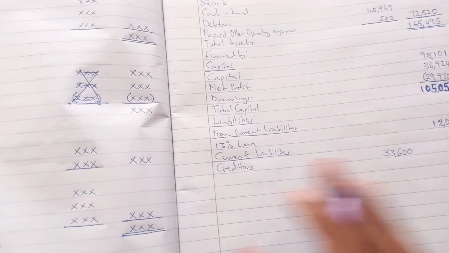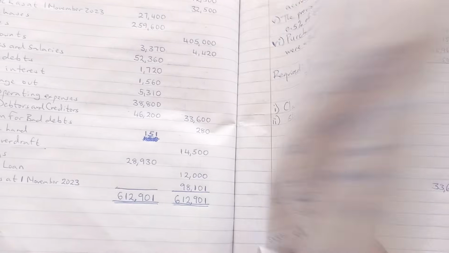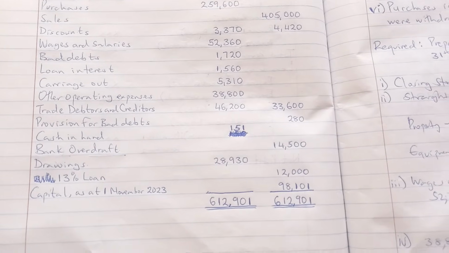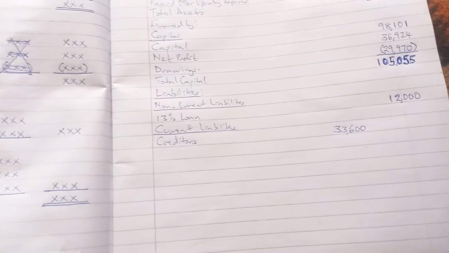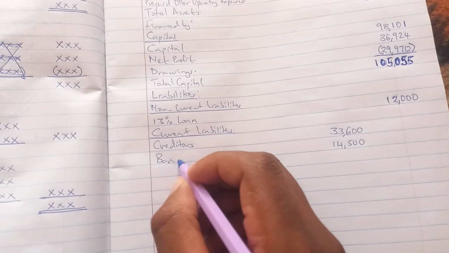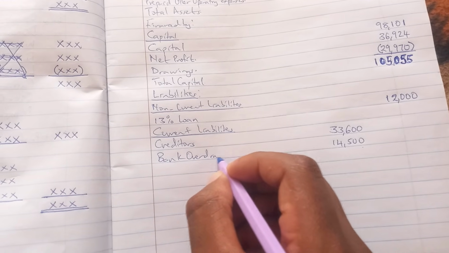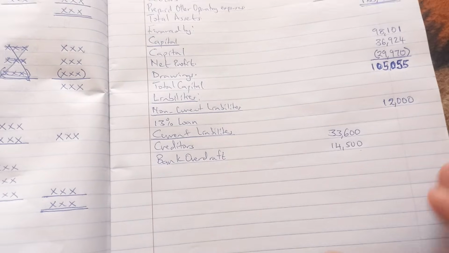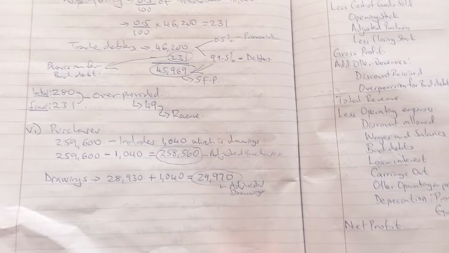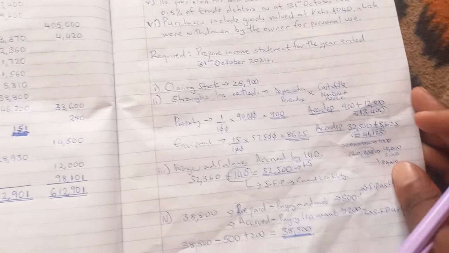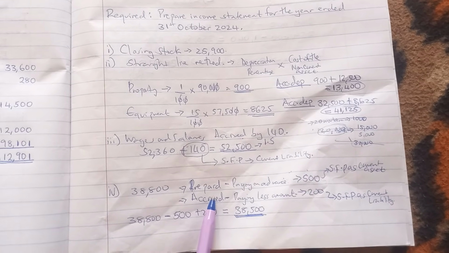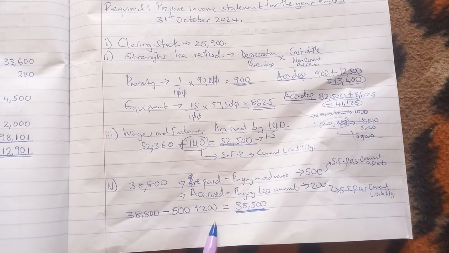And then we have bank overdraft, 14,500. That is bank overdraft. And then also we saw that there were two expenses which were accrued: wages and salaries, and another aspect of other operating expenses.